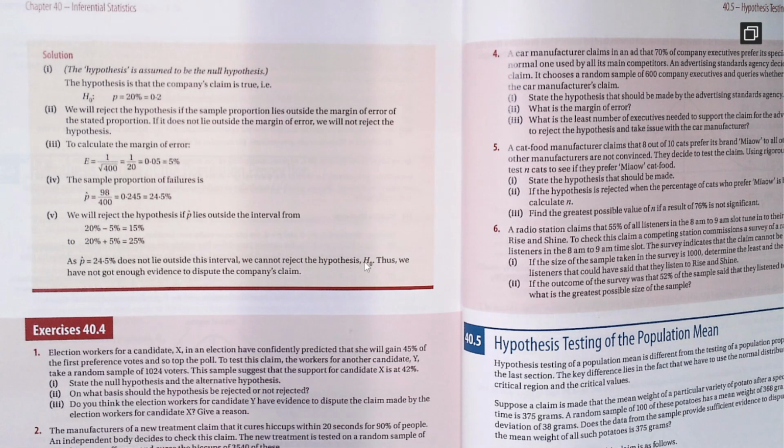So what do you conclude? Accept it, but you're just... No, you're not accepting anything, we just don't reject it.